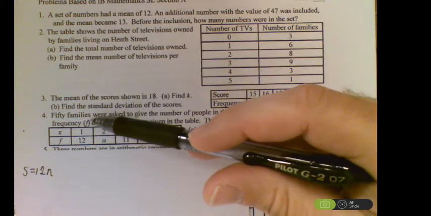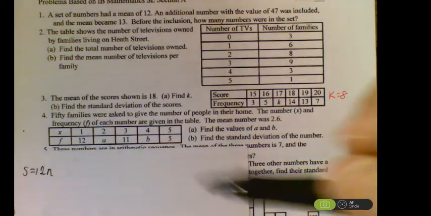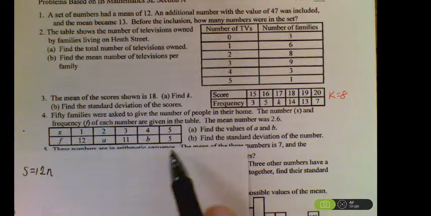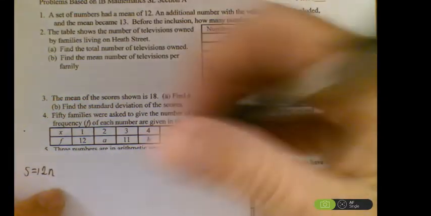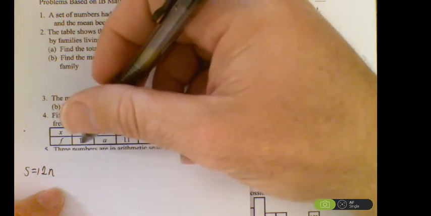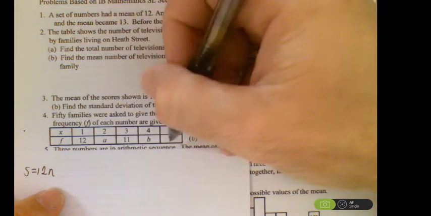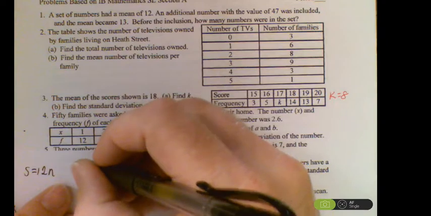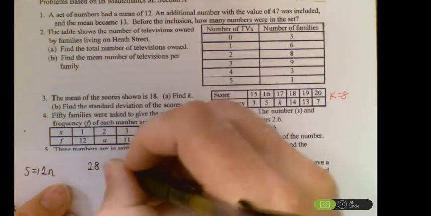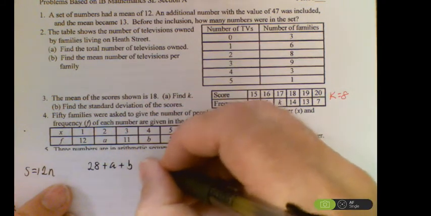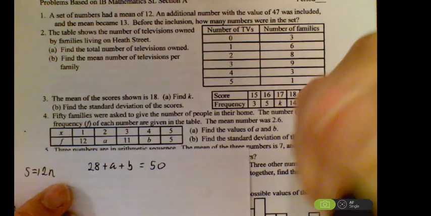We know that the sum of the frequencies is 50. And so I know that if I add the bottom row, I can set that equal to 50. And so there's one setup that we can have. So if we combine like terms, what do we got? 23 plus 5, so 28 plus A plus B adds up to 50. Thanks to that first statement.